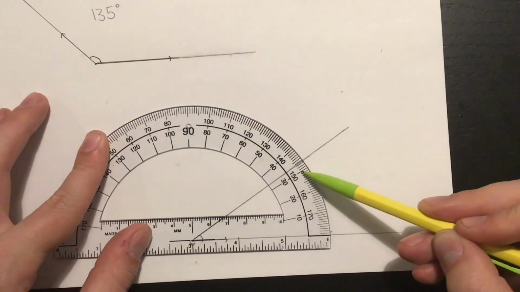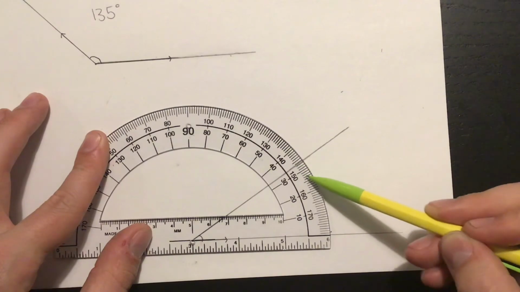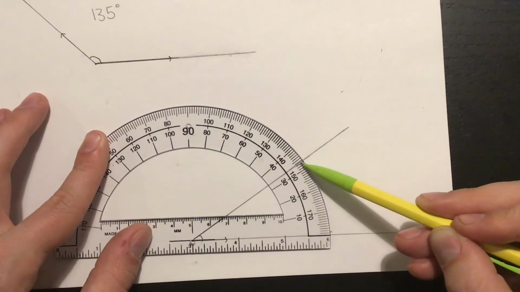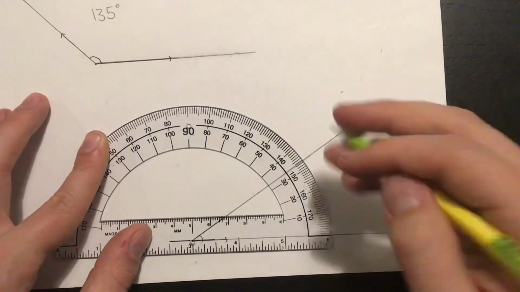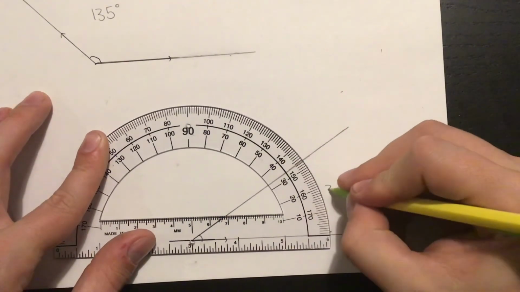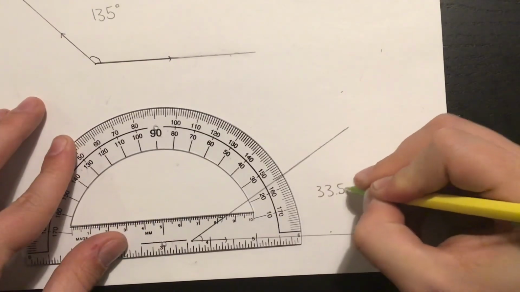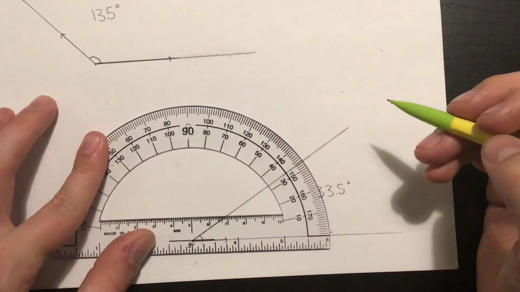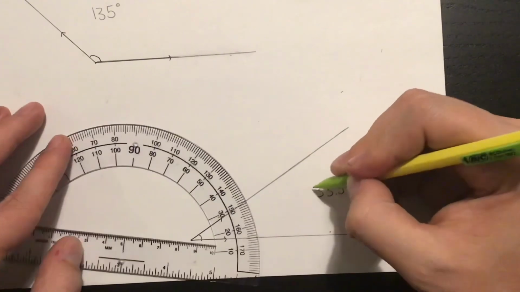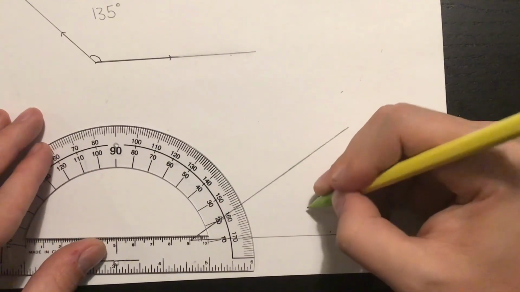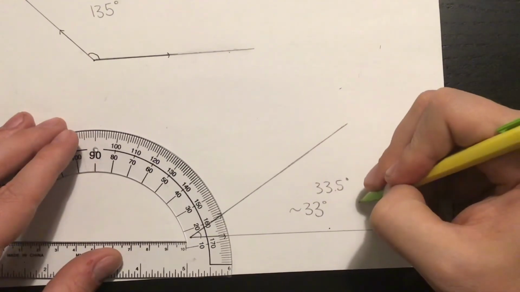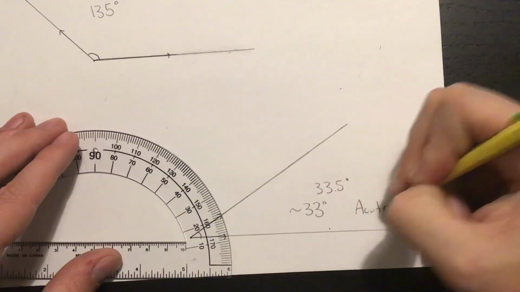And this is kind of interesting because our line splits right down the middle of two whole number measures. So we're going to go 30, 31, 32, 33. It looks like it's right between 33 and 34. So we could call that 33 and a half degrees. If we were able to determine which one it's closer to, it looks like it's a little bit closer to 33. I would say that it's exactly 33 and a half, or it's closer to 33. It's approximately 33 degrees, but either way, it's less than 90 degrees, so we would call this an acute angle.